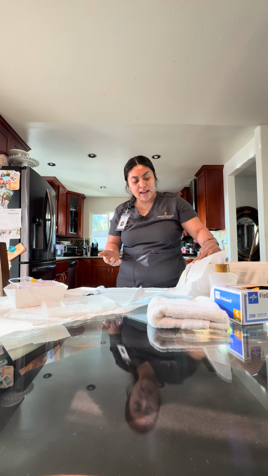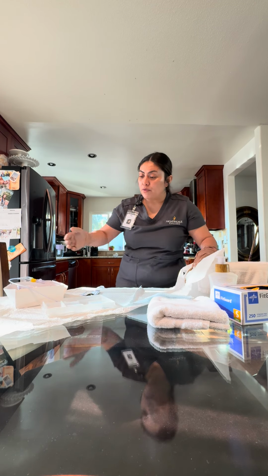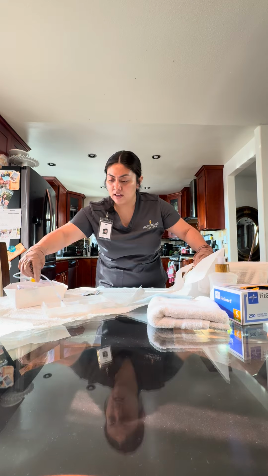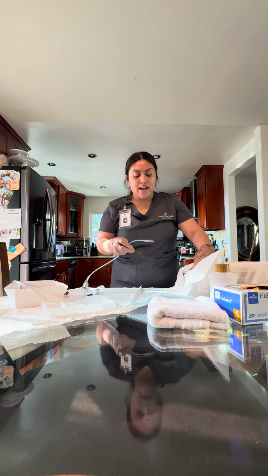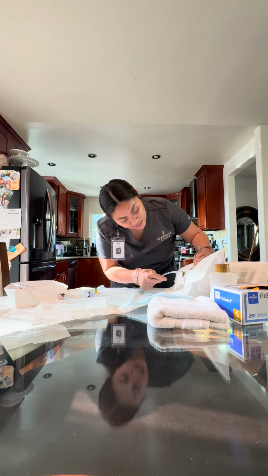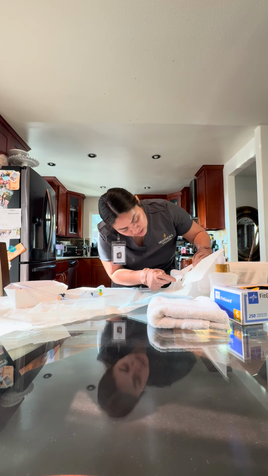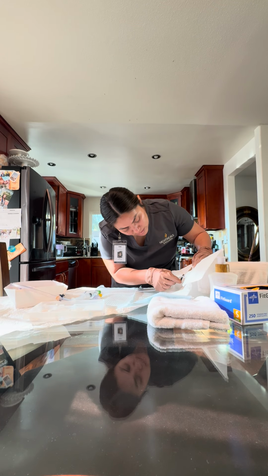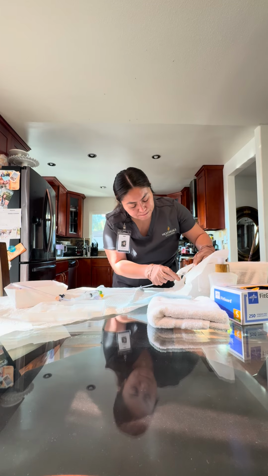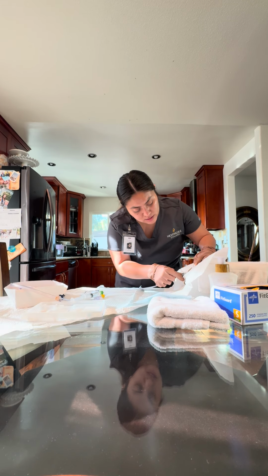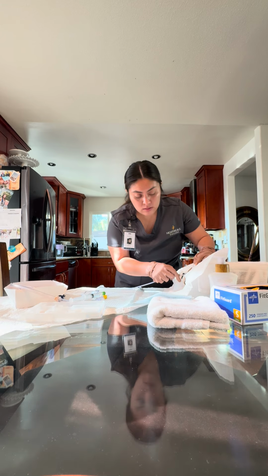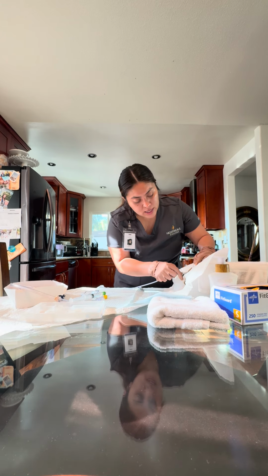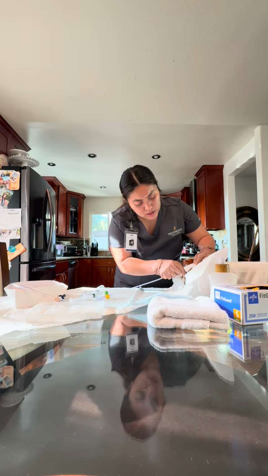So now placing the hand on my patient, I'm going to be grabbing the Foley catheter and placing the catheter inside the urinary meatus. I'm going to be inserting it 3 to 4 inches. After seeing urine expel, I'm going to be inserting it another 1 to 2 inches.